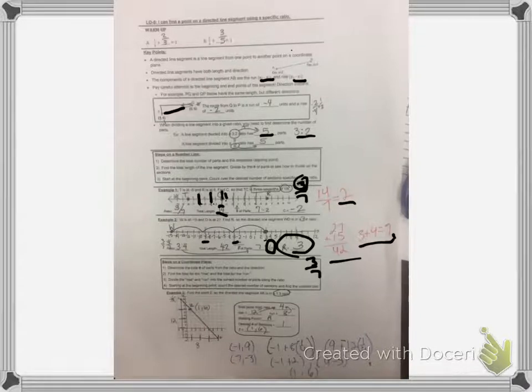Alright, let's look at another one. Determine the total number of parts from a ratio and the direction. Find the total for the rise and the total for the run. Divide the rise and the run into the correct number of parts using the ratio. Start at the beginning point, count the desired number of sections, and find the ordered pair.